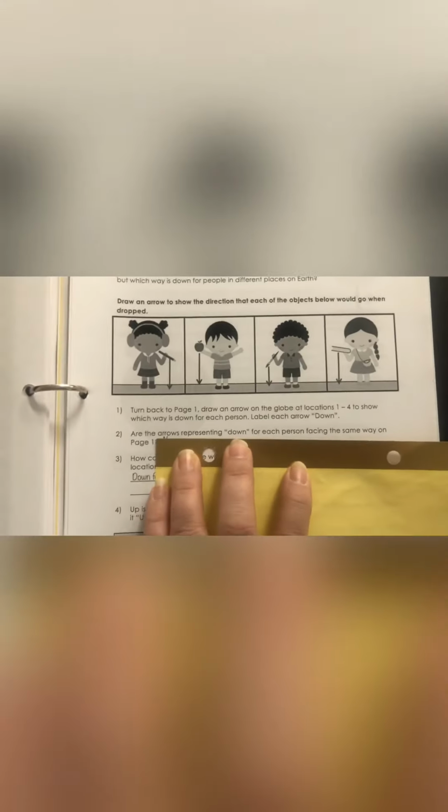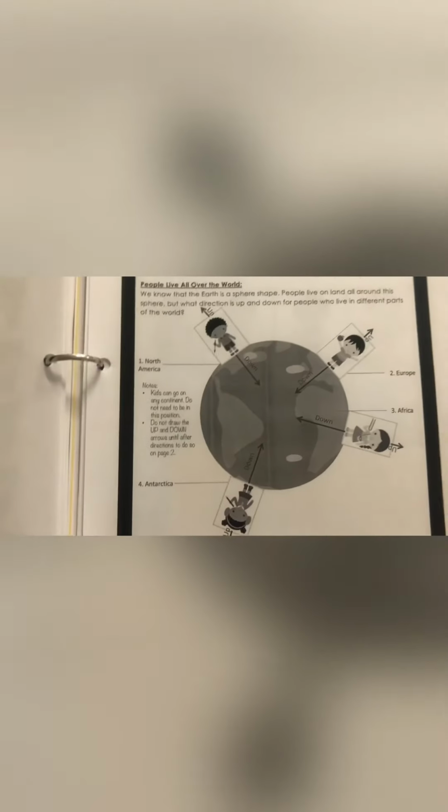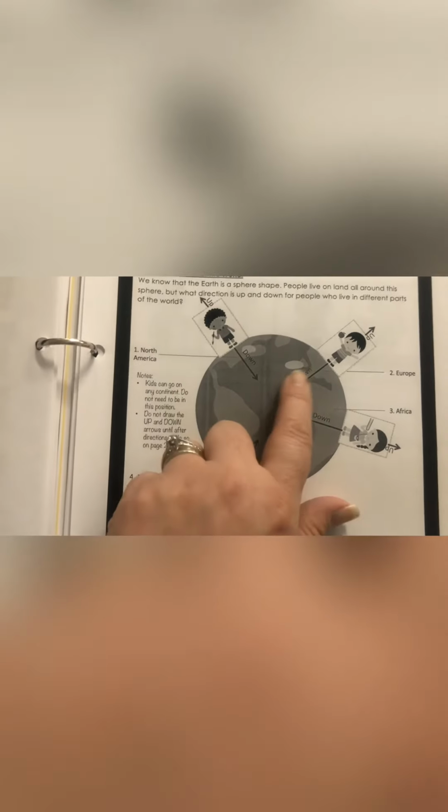Okay, question number 2. Are the arrows representing down for each person facing the same way on page 1? So they're all going straight down on this page, but are they all going in the same direction on this page? No, the arrows are all pointing toward the center of the earth. So your answer to number 2 is going to be no.